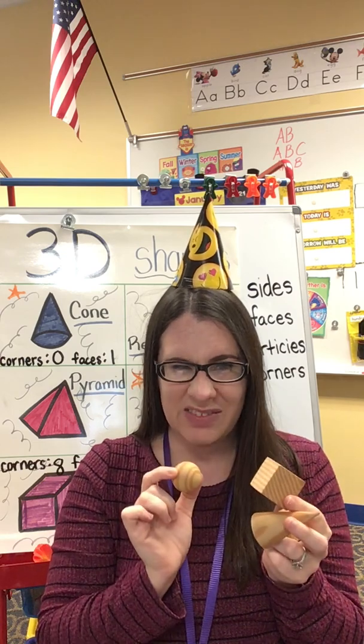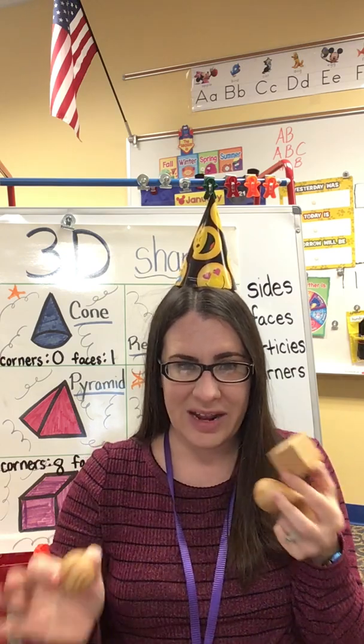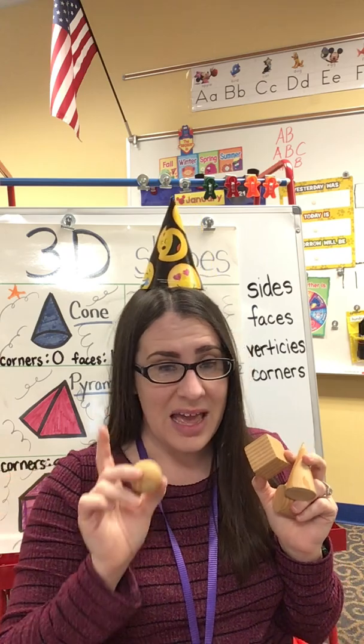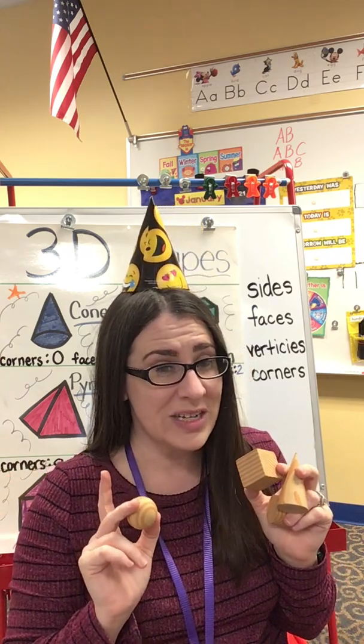Next week, we're gonna dive a little bit deeper into these and we're gonna compare them and how they're the same and how they're different. And we might even compare them to our 2D shapes.